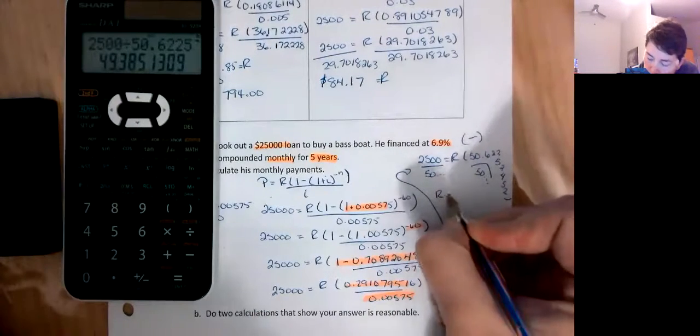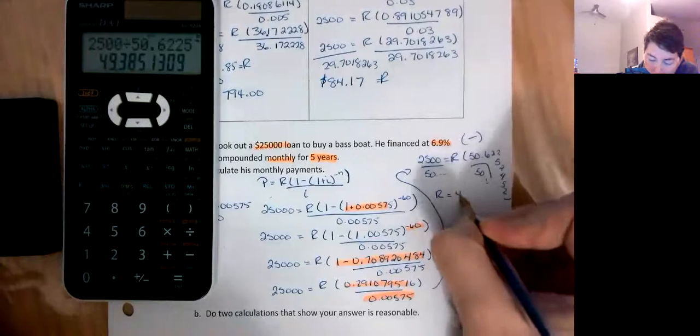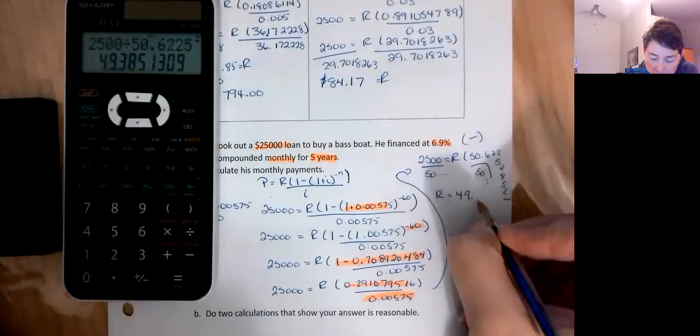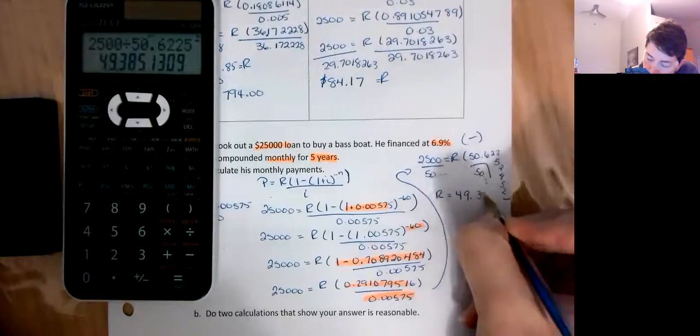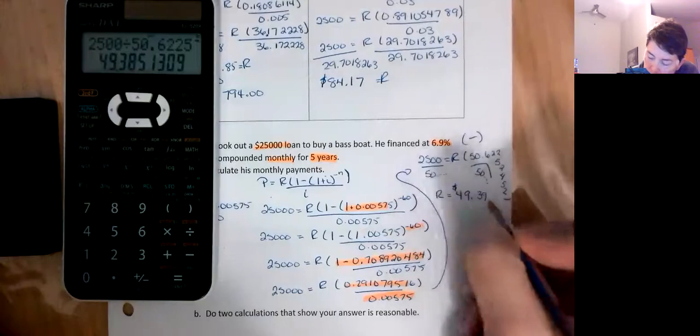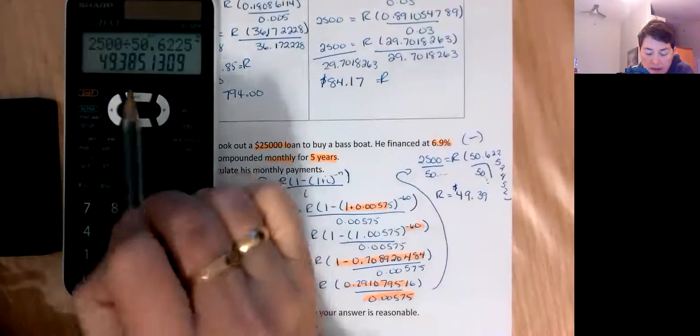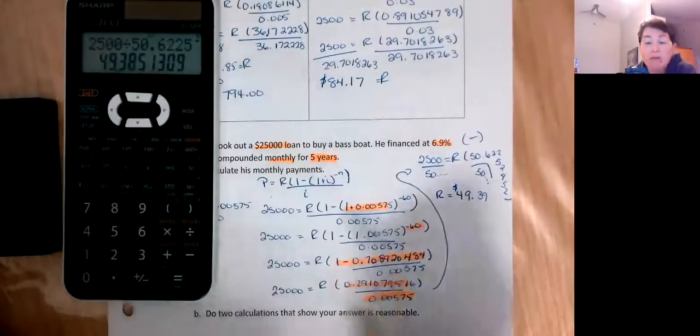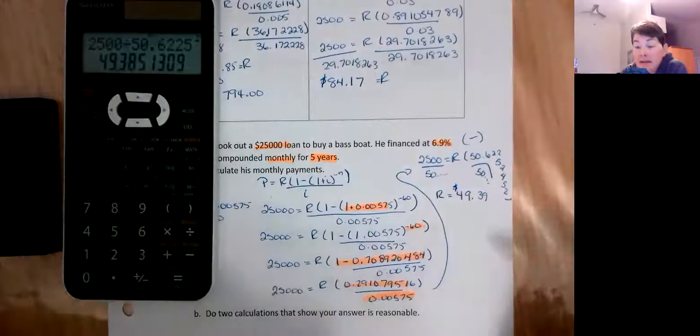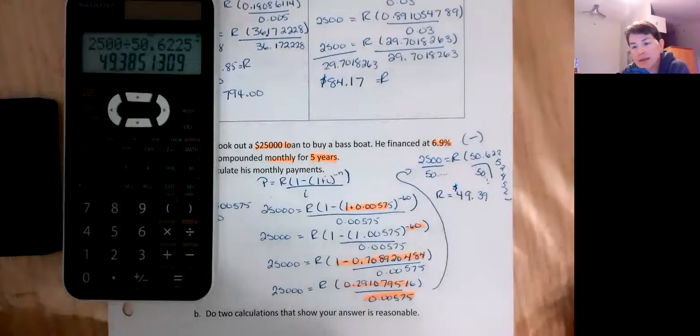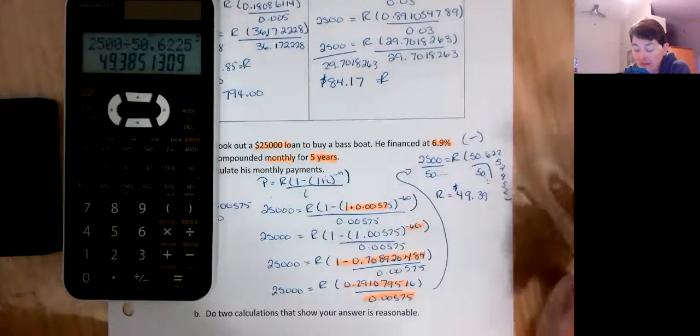So R is equal to 49.39. I rounded to 2 decimal places, so the 3/8, that 5 brings it up. I found, especially to match the answers in the back of the textbook, if you're using a textbook or something like that, you need to carry all the decimals all the way through until the very last step.